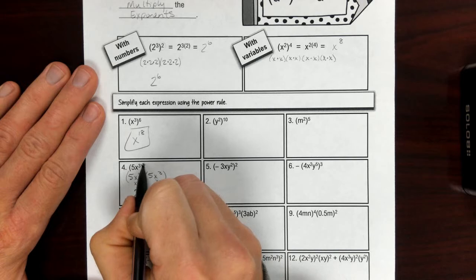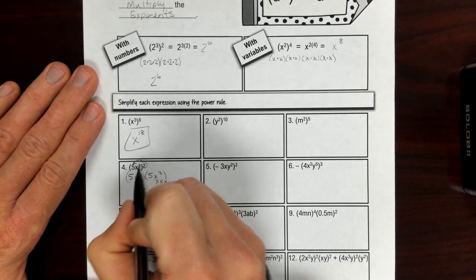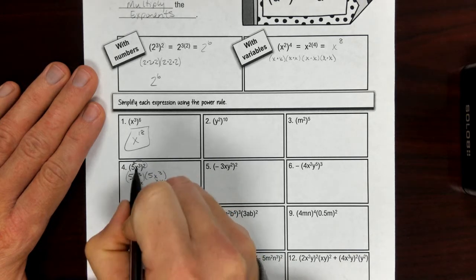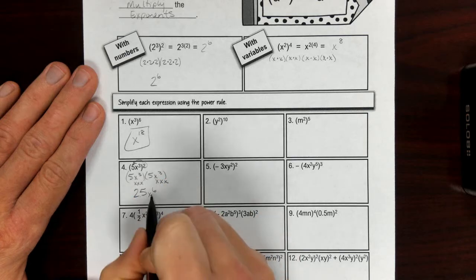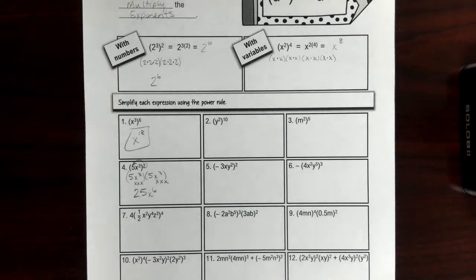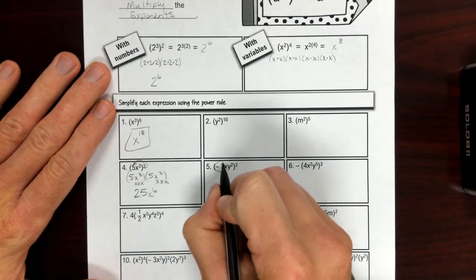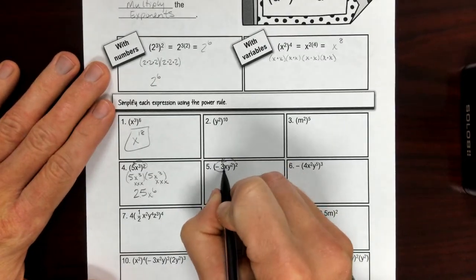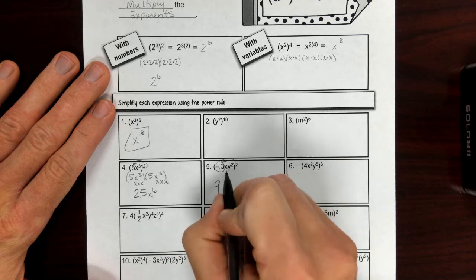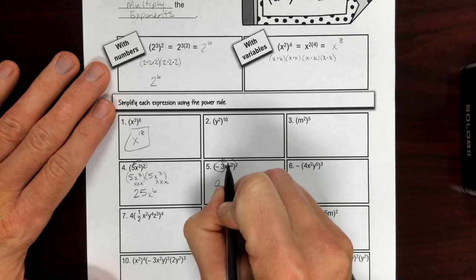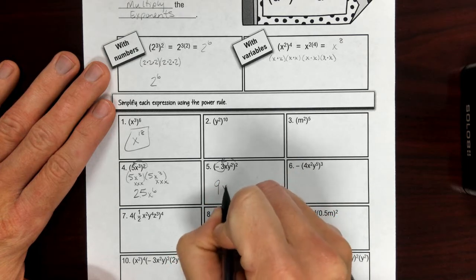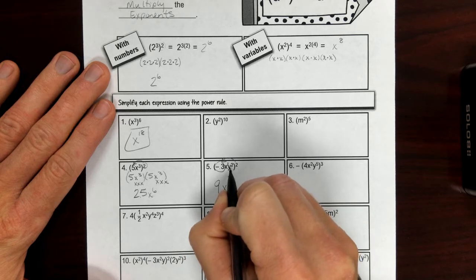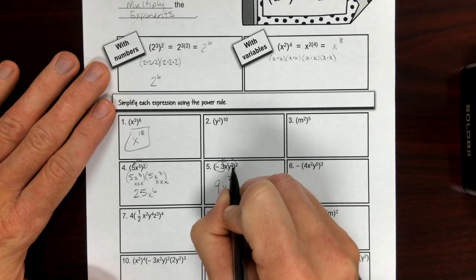Again, what did I do? I took the squared and I distributed it. 5 squared is 25. X to the 3rd squared is x to the 6th. 3 times 2 is 6. Same thing with number 5. I'm going to take my coefficient. I'm going to square it. So negative 3 squared is a positive 9. X to the 1st, 1 times 2 is x to the 2nd. Y squared times 2 is y to the 4th.